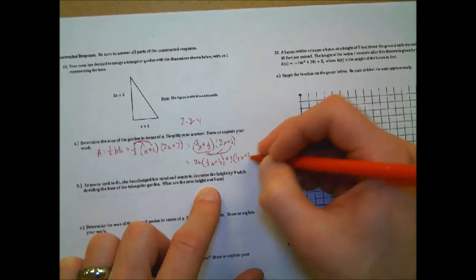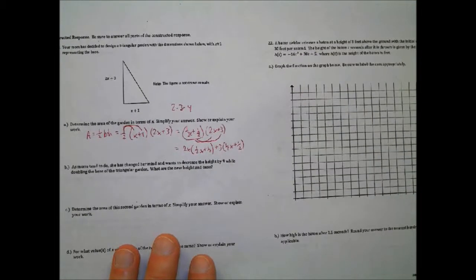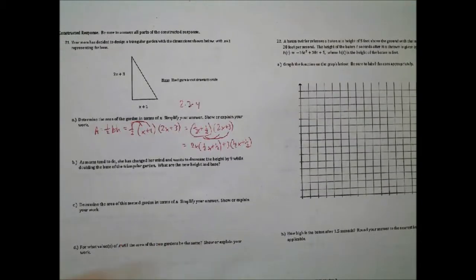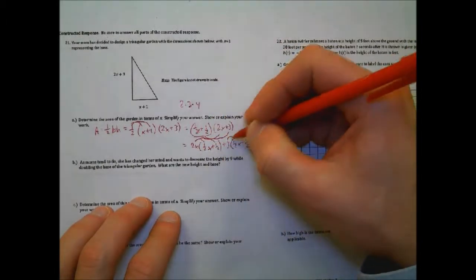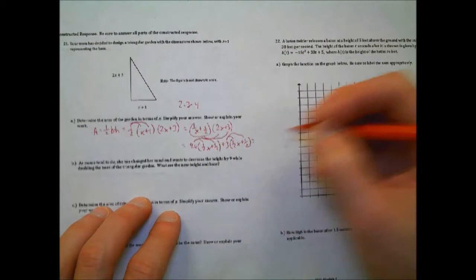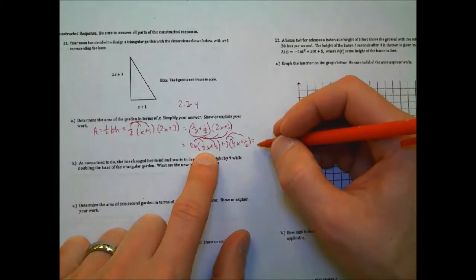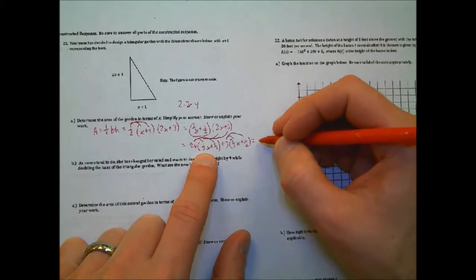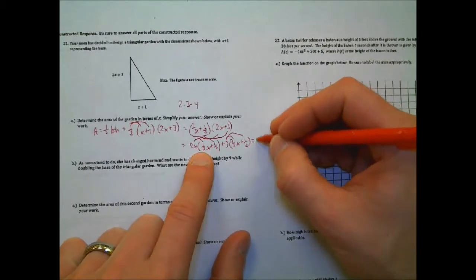I'm running out of space. Okay. To continue simplifying here, what do we have to do again? Distribute again, right? So it'll be 2x times that, 2x times that, 3 times that, 3 times that. I'm going to have to go over here because I'm out of space. So 2x times 1/2 x. Well, what's 2 times 1/2? 1. So it's going to be 1x squared, or just x squared.